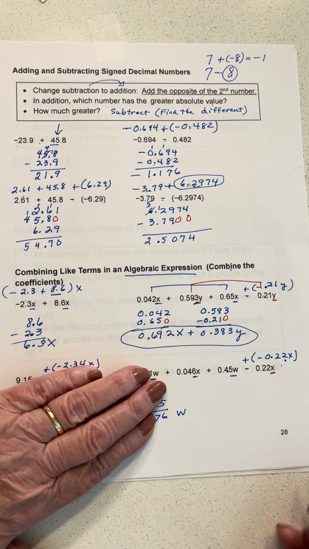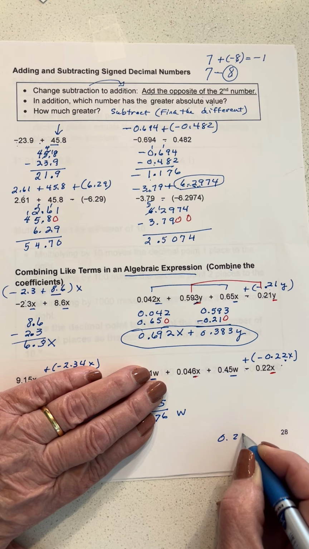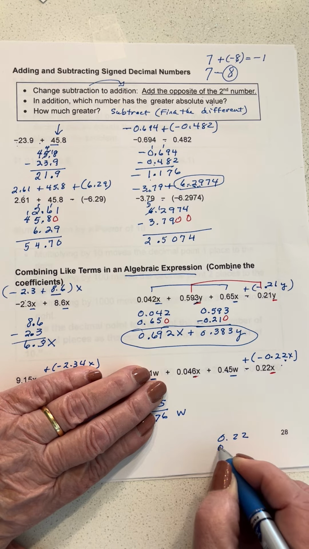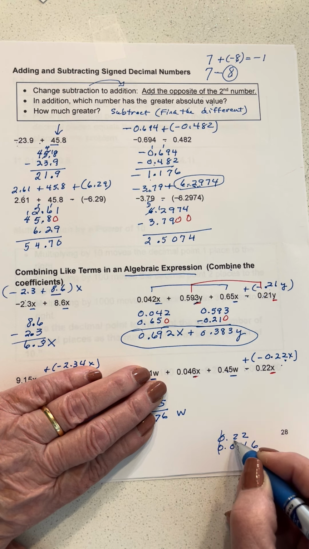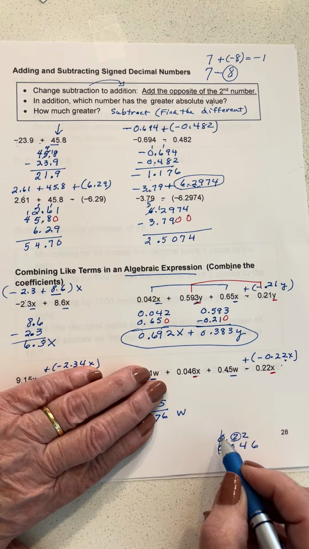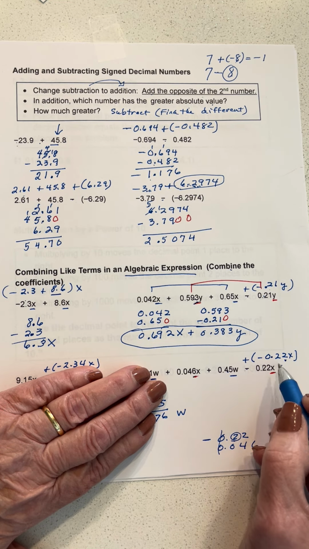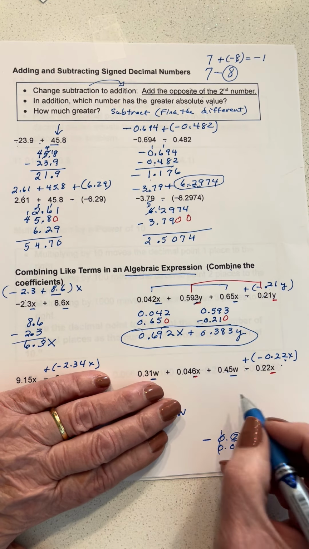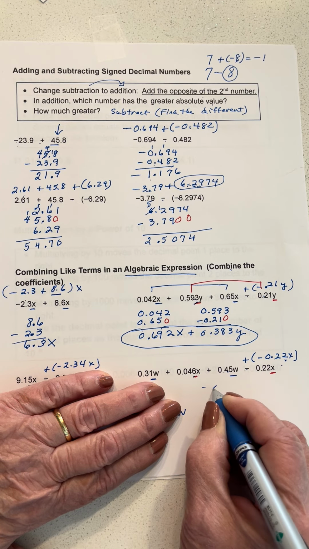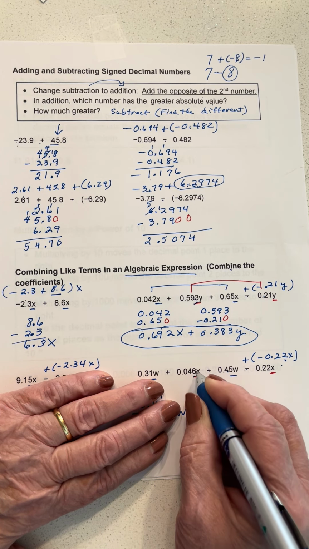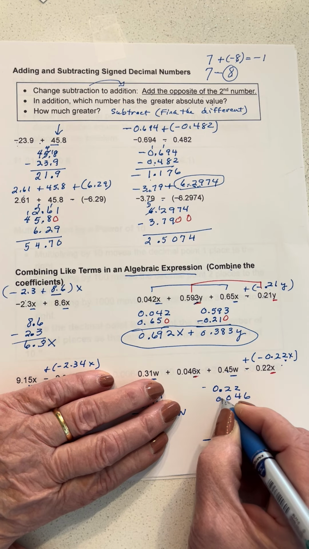If we were to line these up on top of each other, same, and this is different. This is the bigger one, and this one is the negative. Okay, so this is the bigger one, so this has got to go on the top of our subtraction. This is going to go on the bottom. We're lining up the decimal points.